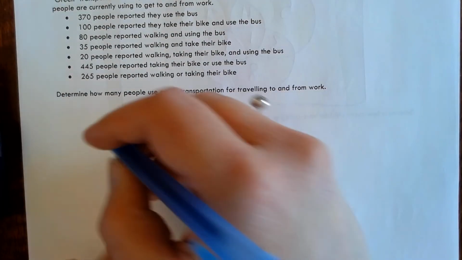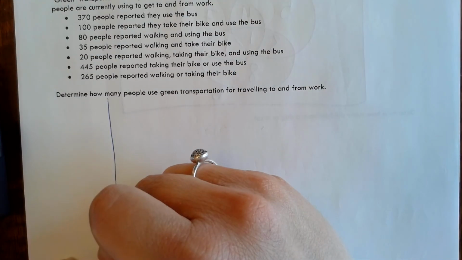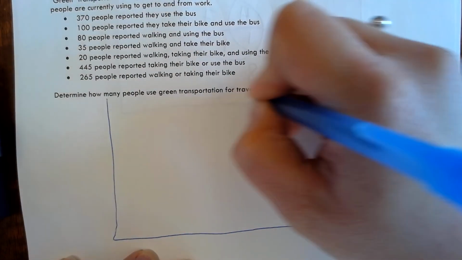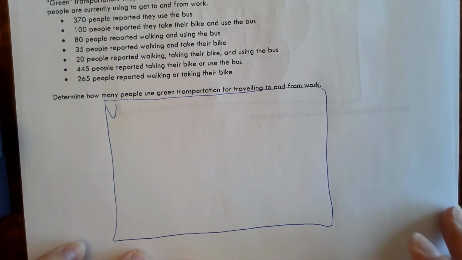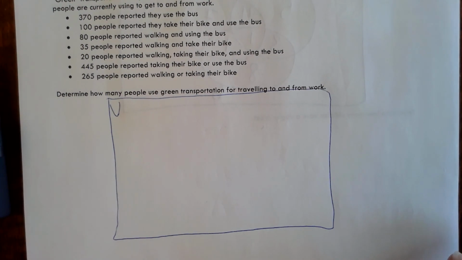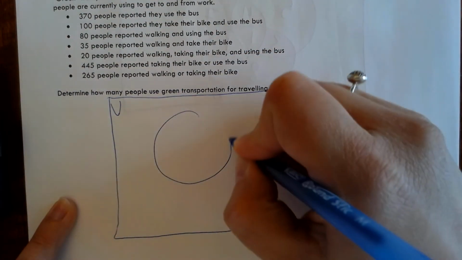Alright, so here's a bunch of clues that I'm going to have to use to figure out this Venn diagram. I'm going to make my box to begin with. That should just be second nature at this point. I'm going to call it U for universal. See, this is everything.